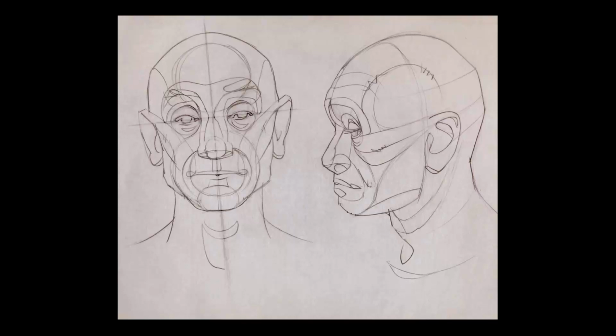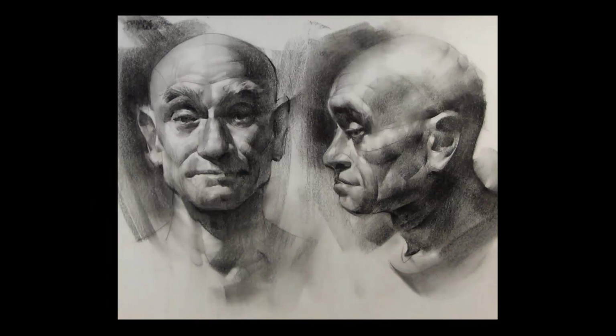So this is back to that model that we looked at earlier that we'll be using off and on for this class. So here's the drawings that led up to it. He's a guy with a lot of character, interesting guy to draw. And if you can find a really great model for your homework, that'll be fantastic. If you're drawing yourself, that's equally fantastic. But what I want you to do is go through a process like this.